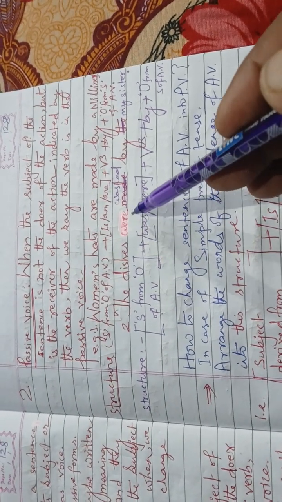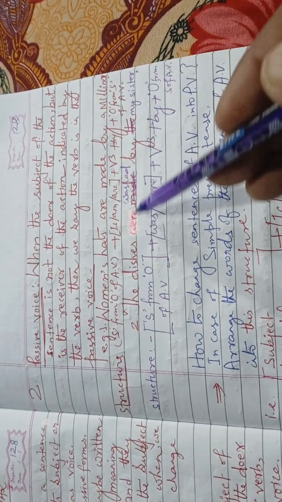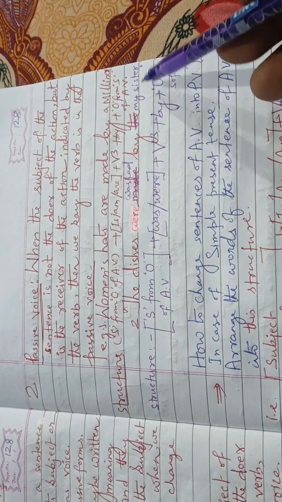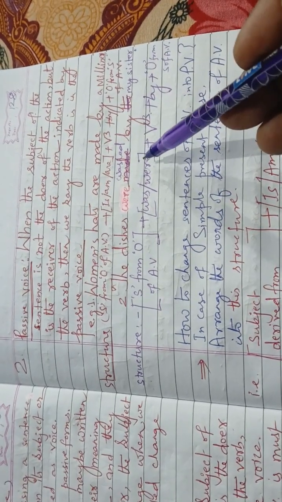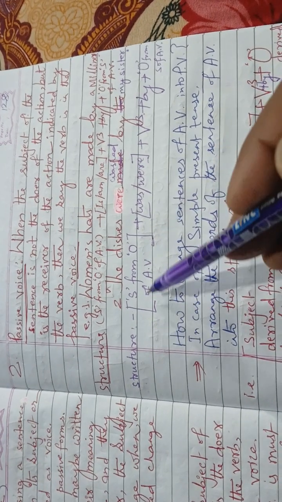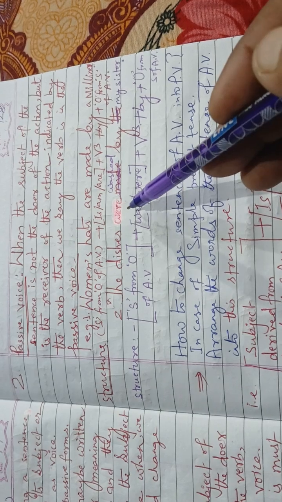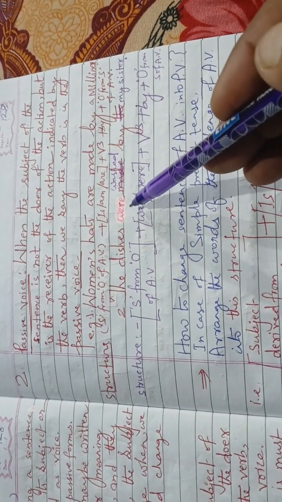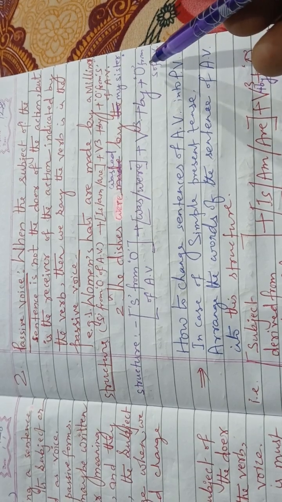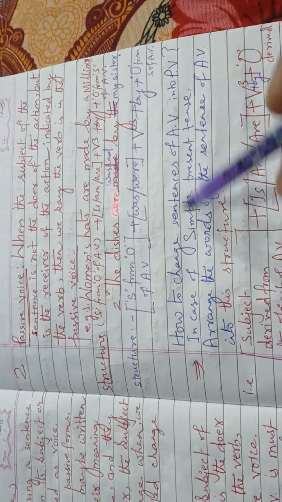The dishes were washed by my sister. This sentence has been based on the structure: subject derived from object of active voice, then helping verb, were has been used over here, then third form of verb, then by, then at last object derived from subject of active voice.